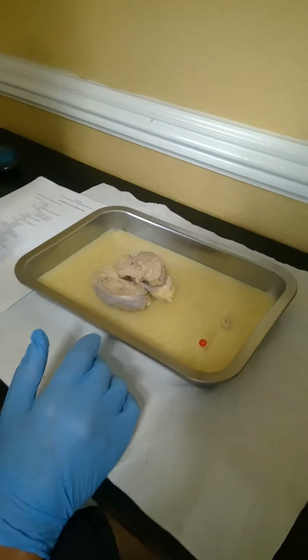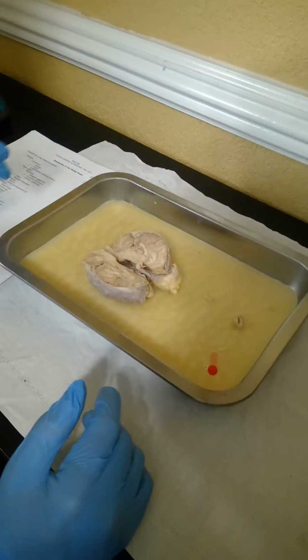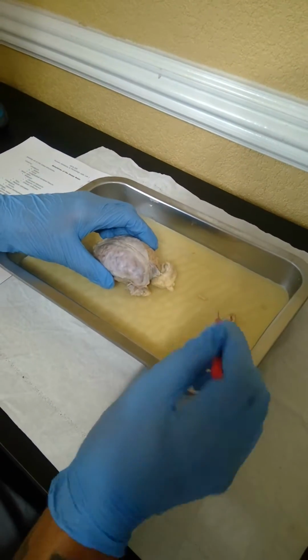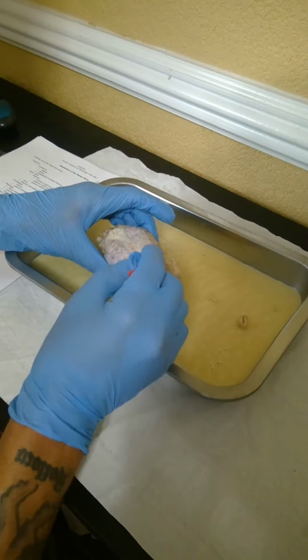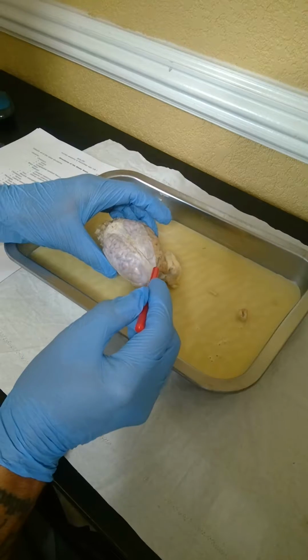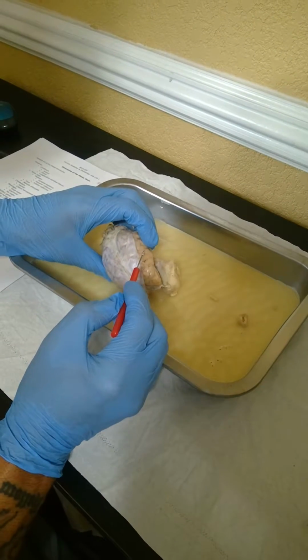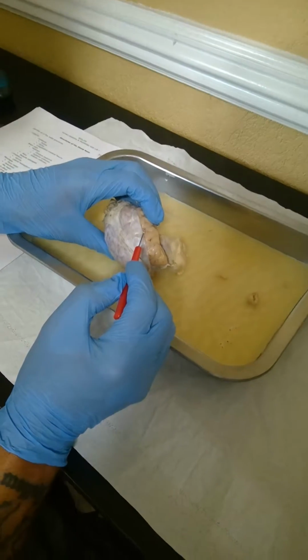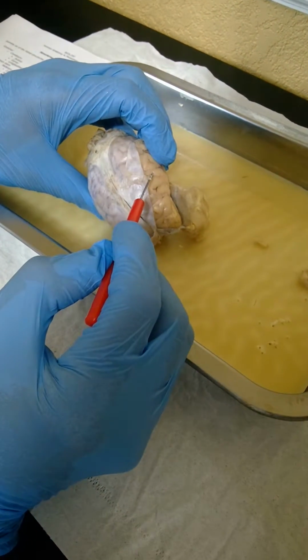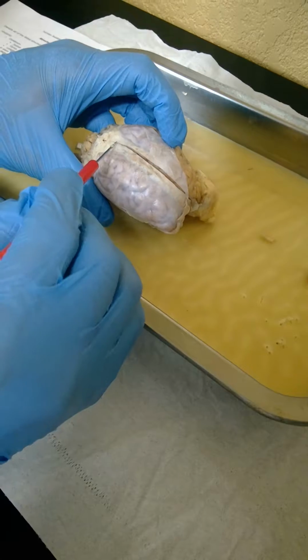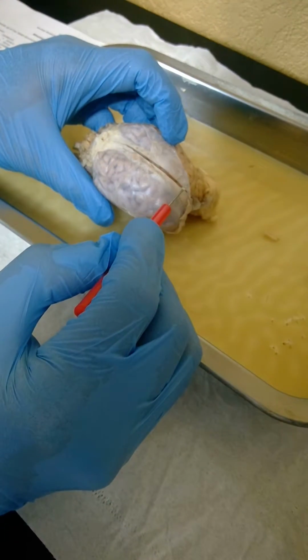Next, we're going to go over the different parts of the sheep brain. So we'll just start at the top of the list and work our way down. The exterior of the brain, this entire section is a cerebrum. This crease right here is a sulcus. This fold right here is a gyrus. The length here is a longitudinal cerebral fissure.